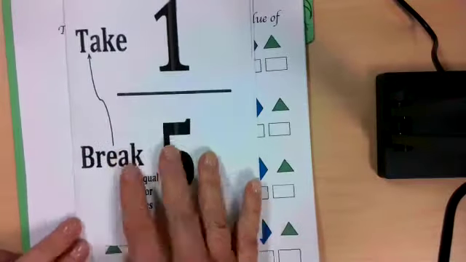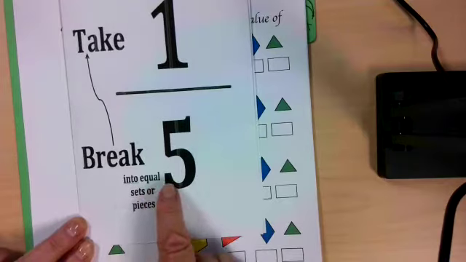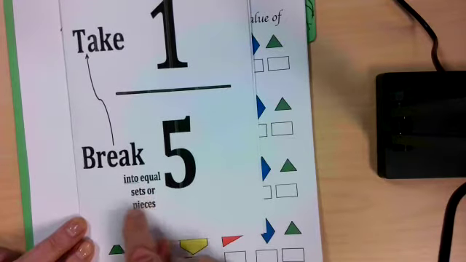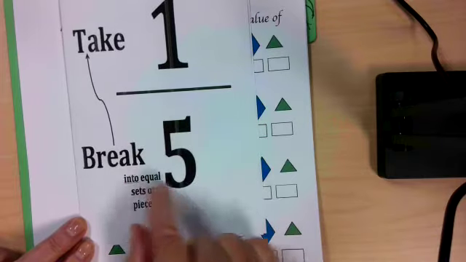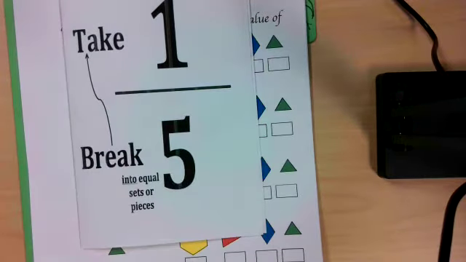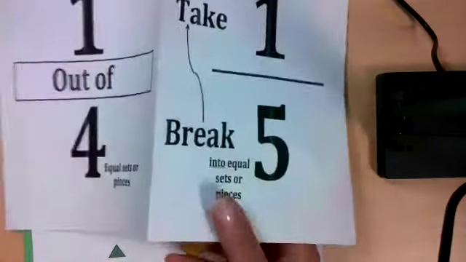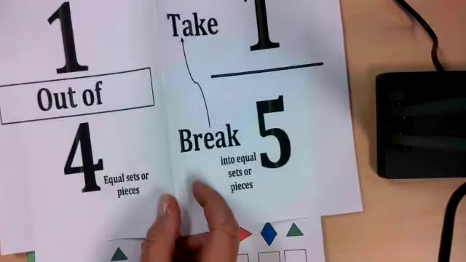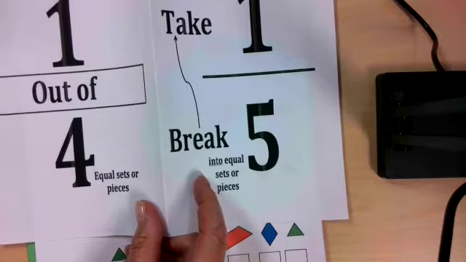That's the out of. And here is the break and take part. You start down here, whatever you have, you're going to break it into 5 equal sets or pieces. And once you have broken it into 5 equal sets or pieces, you're going to take one, and that will be 1/5 of your set or of your piece. So these 2 papers, I think it's been run for you on cardstock, is very important.